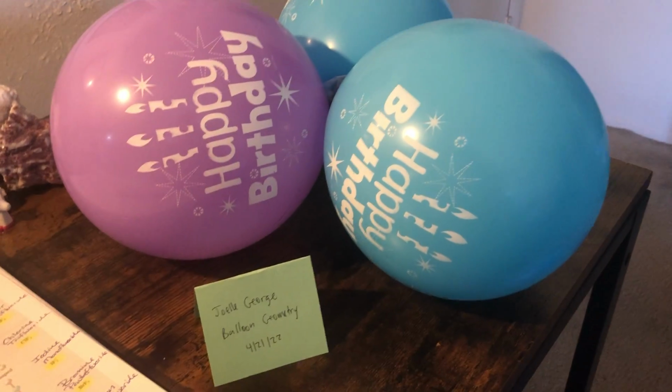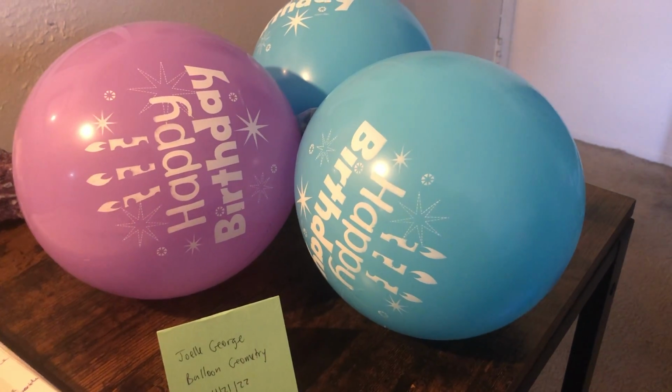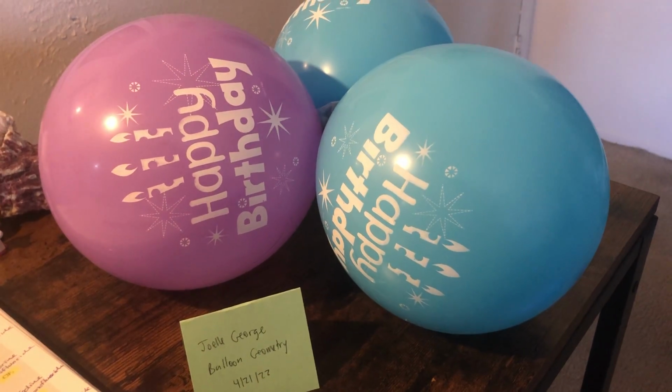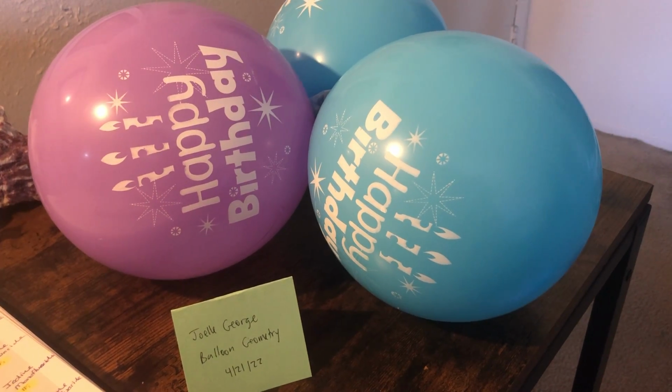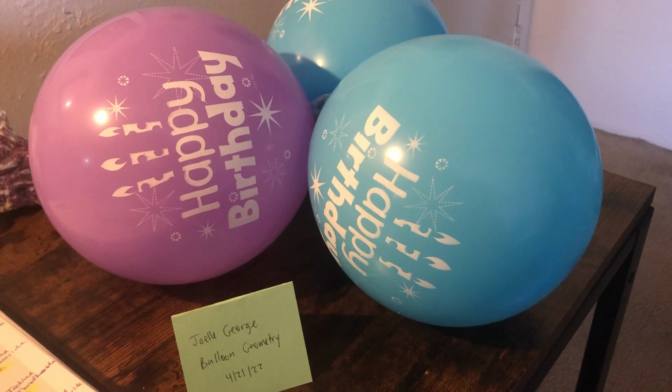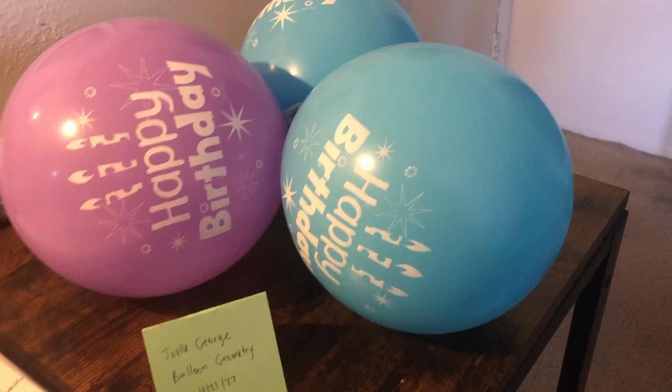Hello, my name is Joelle George, and this is my balloon geometry lab, where we're going to be going over table 9.2, electron domain and molecular geometries of molecules with lone pairs on the central atom.